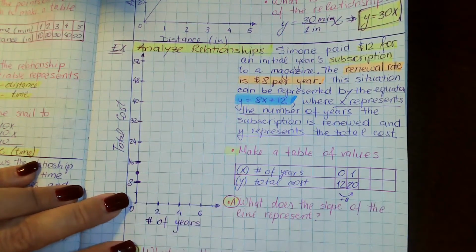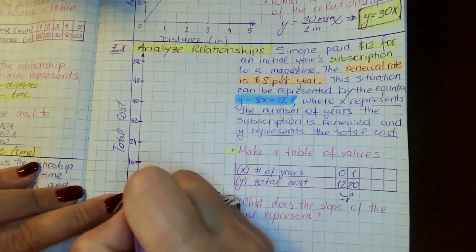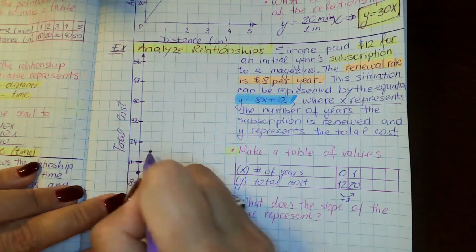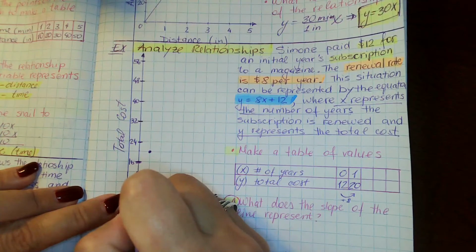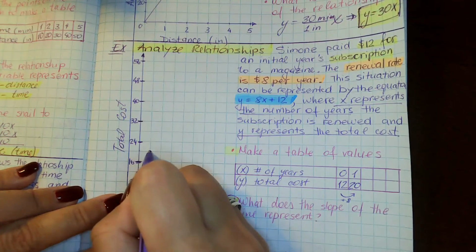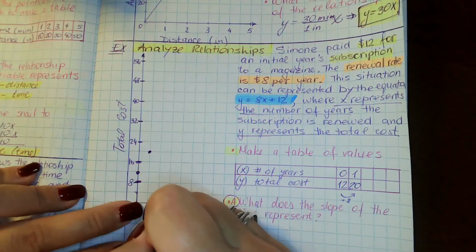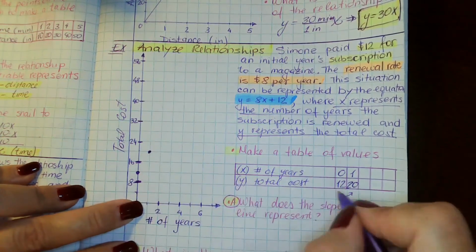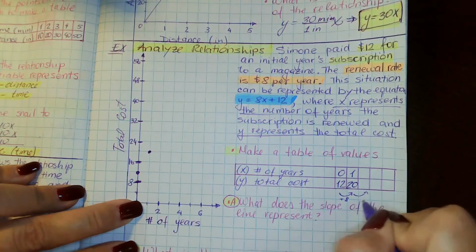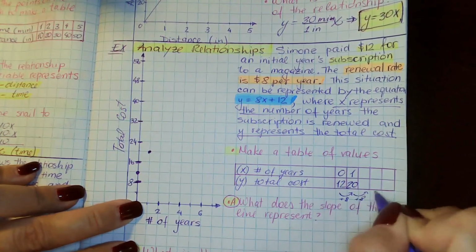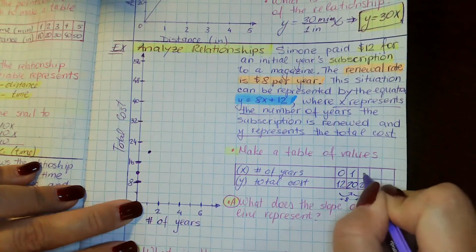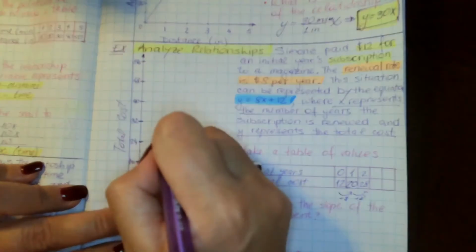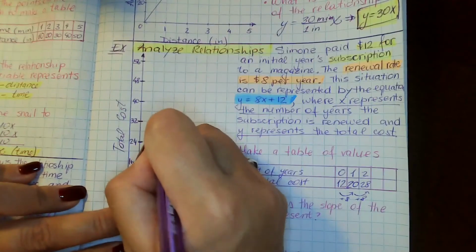So when I put it on the graph, I need to add 8 per year. So that ordered pair is going to be 20 over 1 year. So that is my ordered pair, 1, 20. Next year, I decide I want to subscribe again. So that will be 28. So after 2 years, my total cost will be 28.